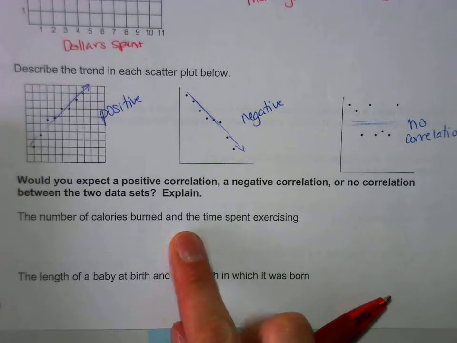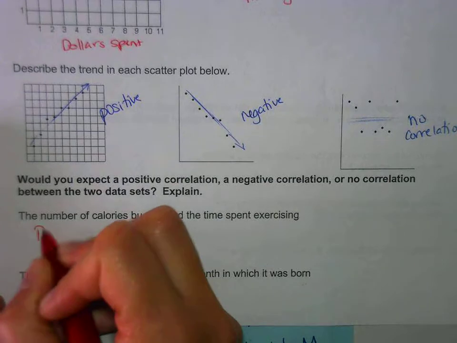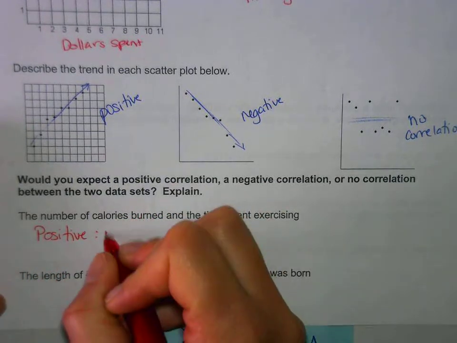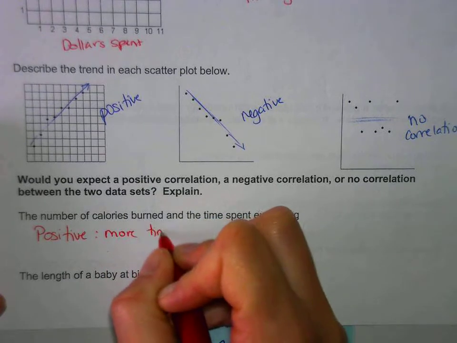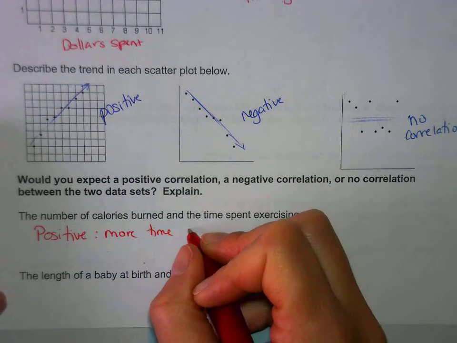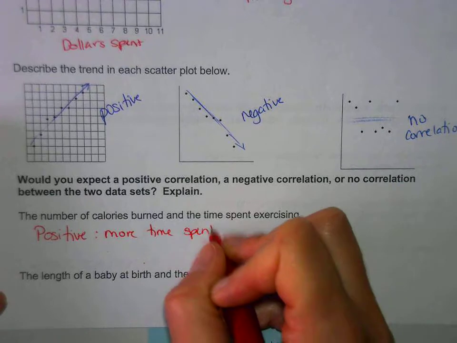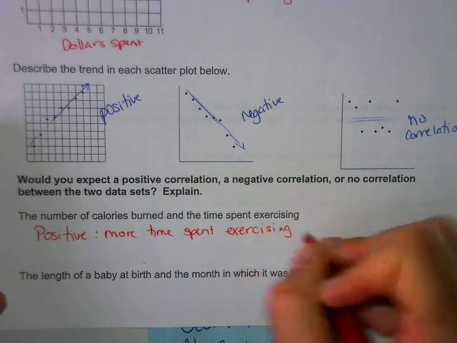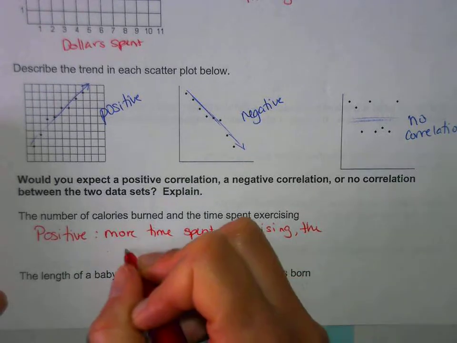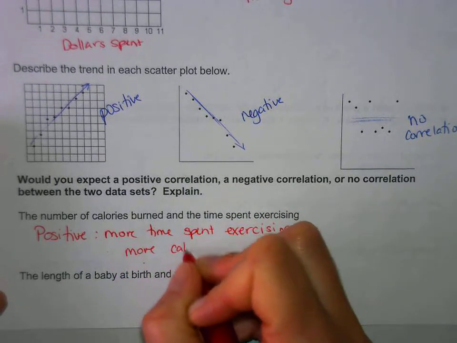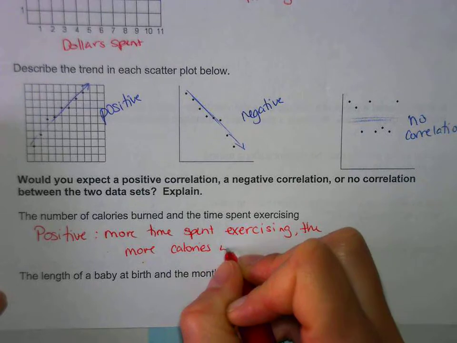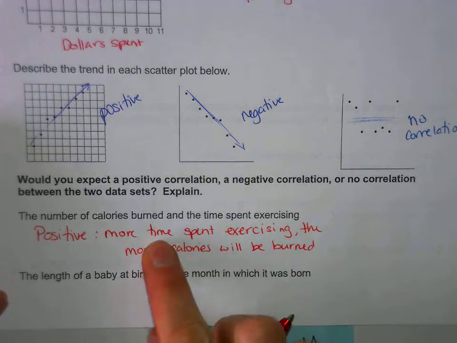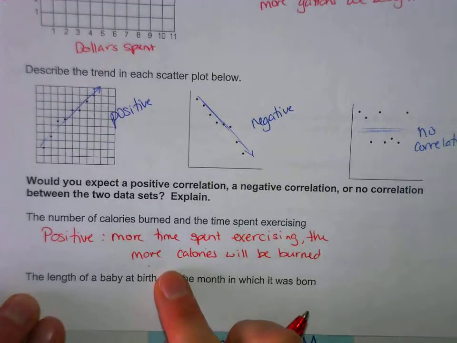So this is a positive correlation, and it's positive because the more time spent exercising, the more calories we'll burn. Both are increasing. We're increasing the amount of exercising, so we're increasing how many calories we are burning.